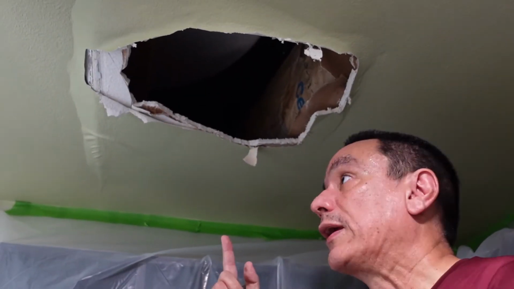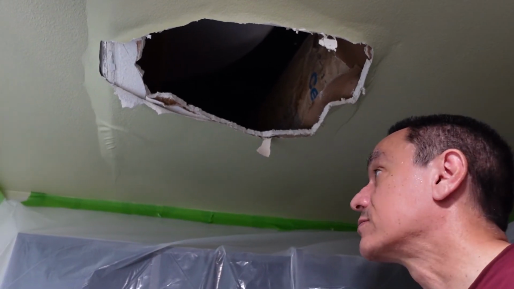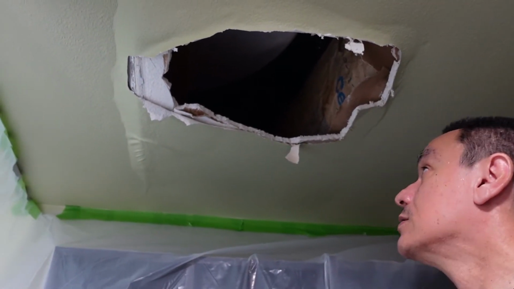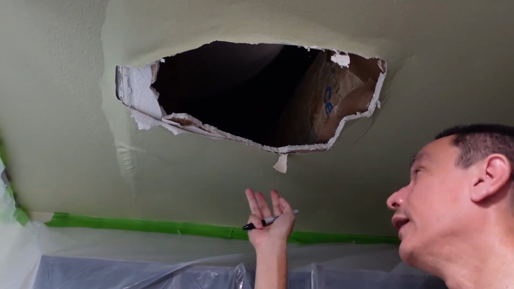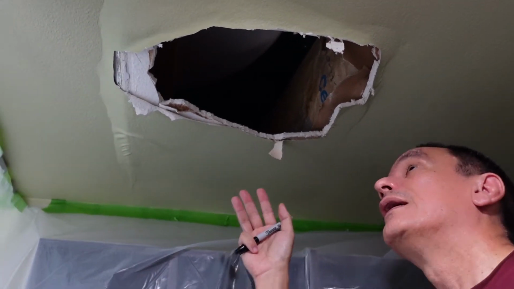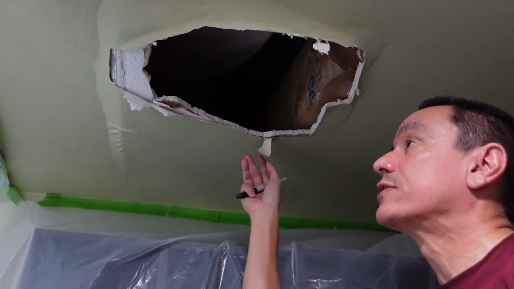Okay, so we're totally encased in plastic here. It's a sauna, but we've got to do what we've got to do. So we're going to be cutting this down, and obviously we want to get it as clean as possible and remove all the stuff that was damaged.